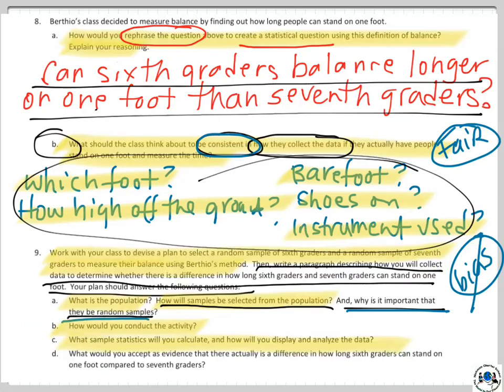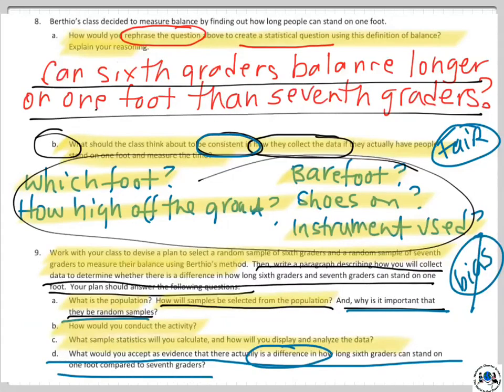And then in the end, what would you accept as evidence that there's actually a difference, that you have rejected the null hypothesis, which is exactly how we would talk about this in statistics vocabulary. That null hypothesis was that there was no difference. But in this case, what would you accept as evidence that there actually is a difference? You'd have to plan that. There'd have to be a certain threshold, a certain number, if it was so close.